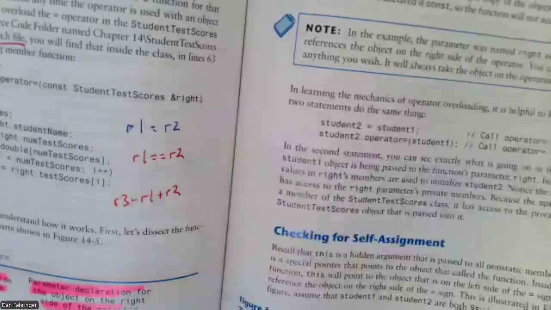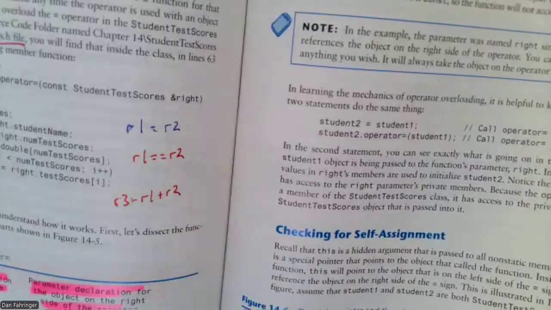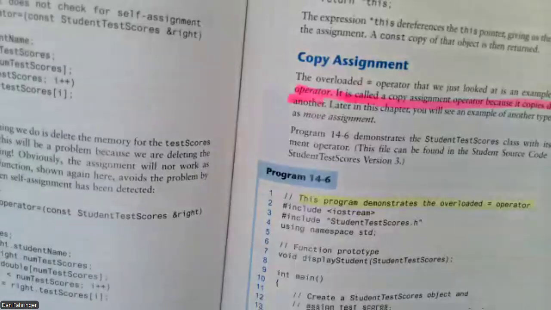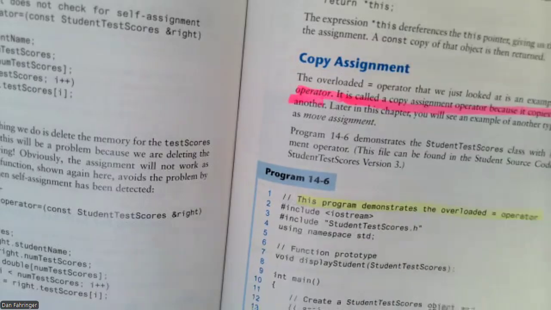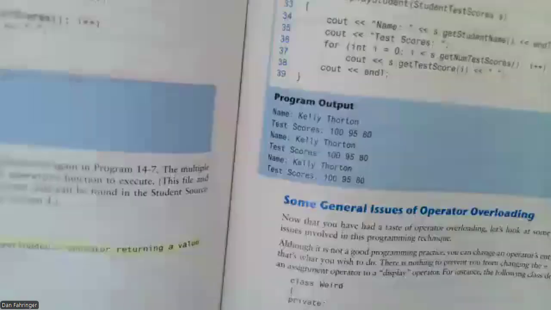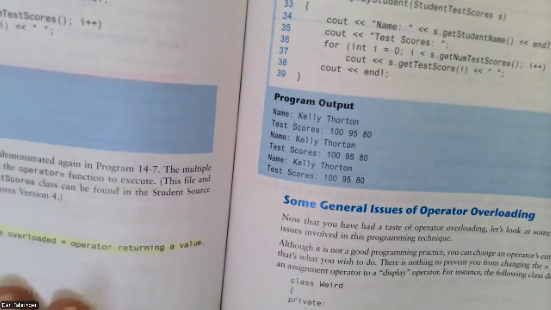Okay, did the program run? Version 3, were you able to run it? Yeah. I guess that's a good thing.